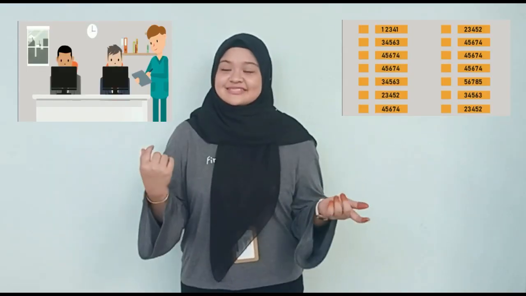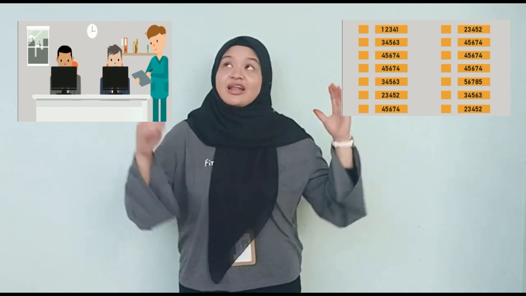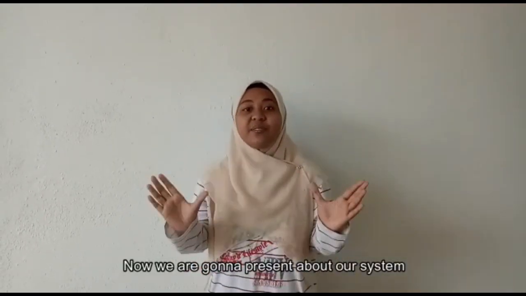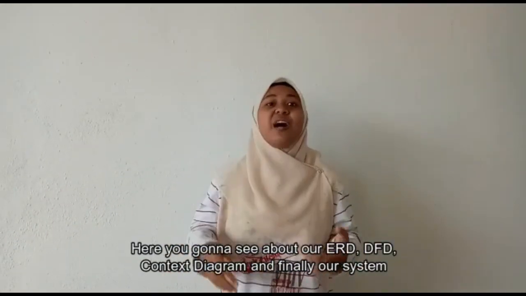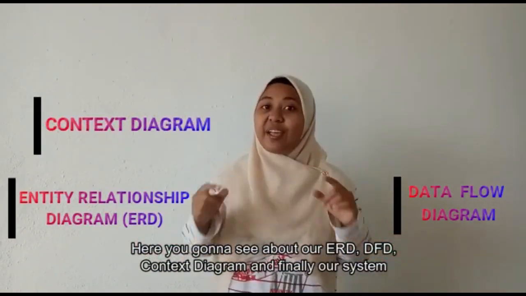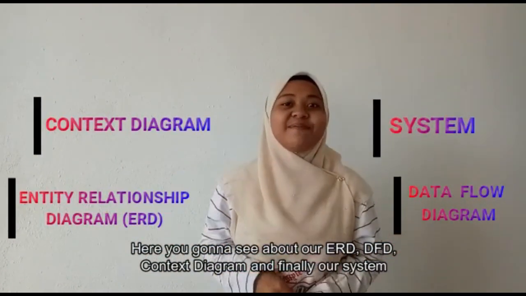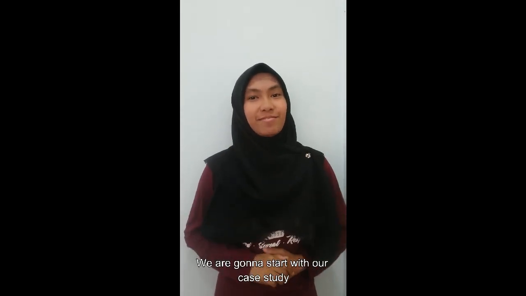Well, just now, you see how difficult it is to do the registration without a system. We know that the system is very important in our life because it consists of a large amount of data. Now, we are going to present our system. Here, you're going to see our ERD, DFD, context diagram, and finally, our system. But first, we are going to start with our case study.